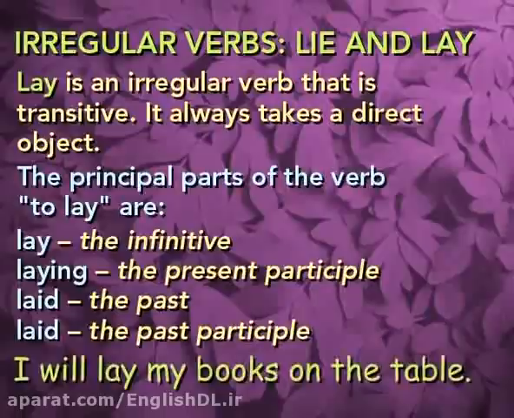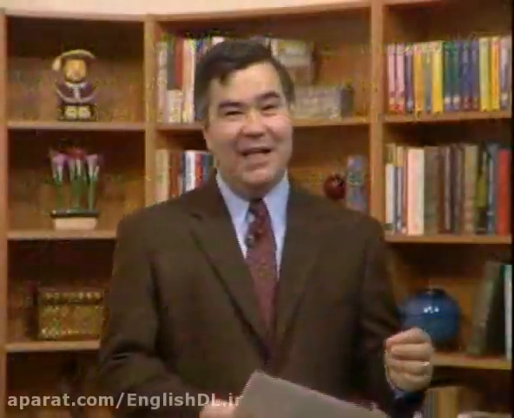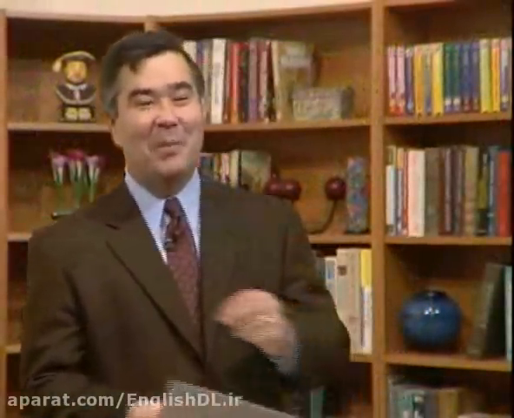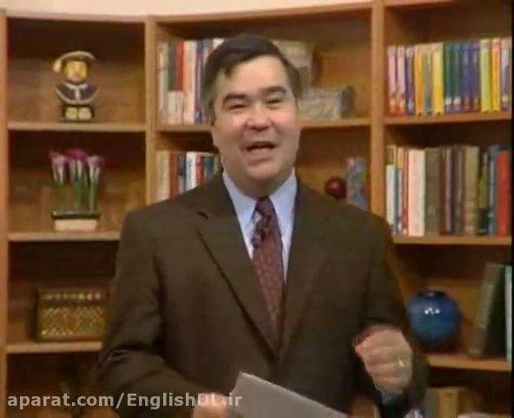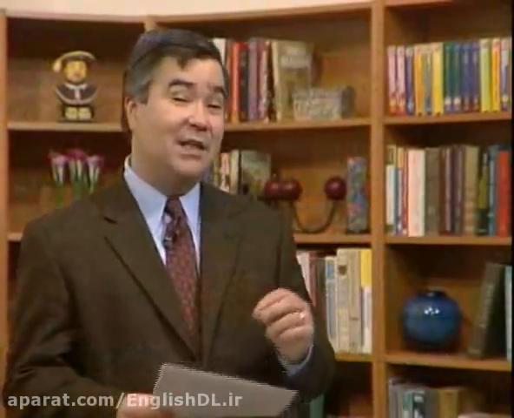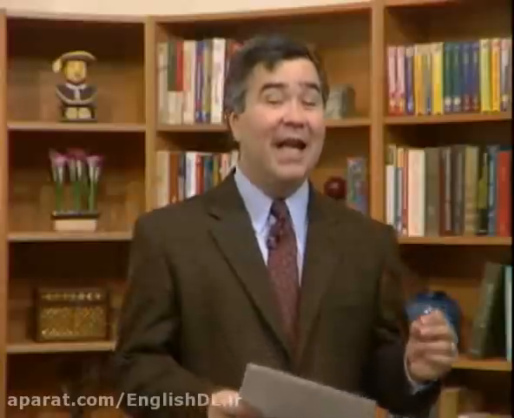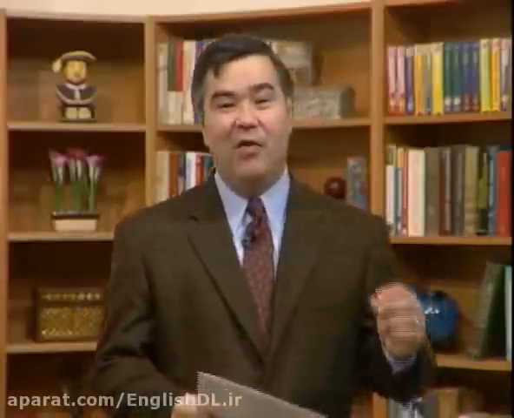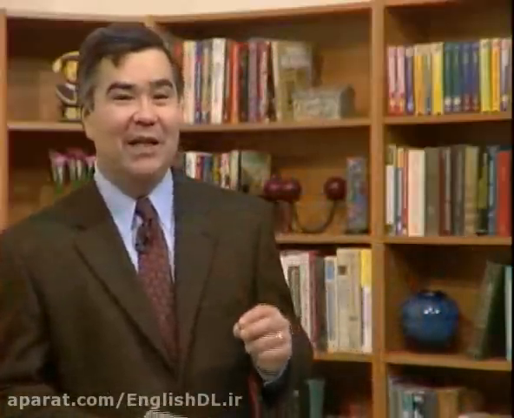Take a look at this sentence. I will lay my books on the table. Is this the verb to lie or to lay? It's the verb to lay, and it's being used correctly here because it is being used transitively. That is, there is a direct object which is receiving the action of the laying. Something is getting laid, namely the books. The books are being laid on the table. Whereas the verb to lie does not take an object, the verb to lay does. And therefore, to lay is being used correctly in this sentence.